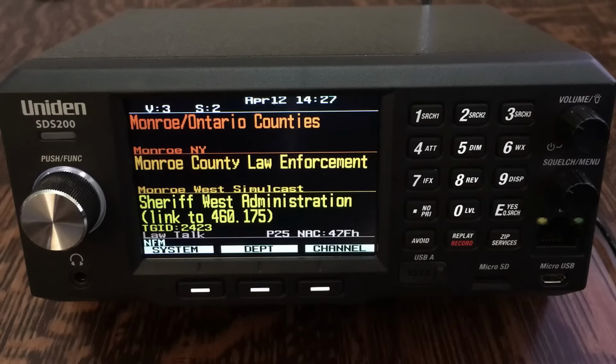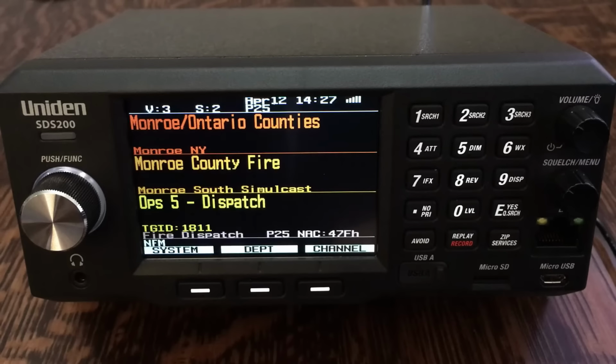Alright, we're going to start with the replay option. This option allows you to replay transmissions that happen between a 30-second and 4-minute interval, and you can change this in the menu. So I'm going to start off by showing you how to do that in the menu.